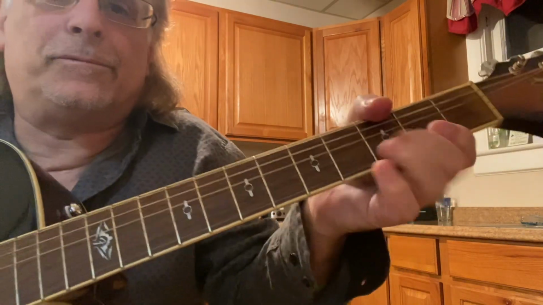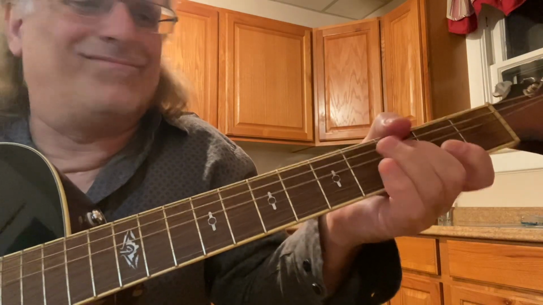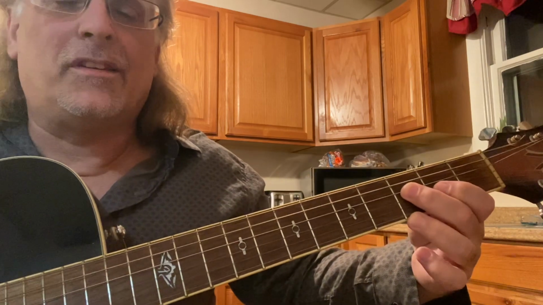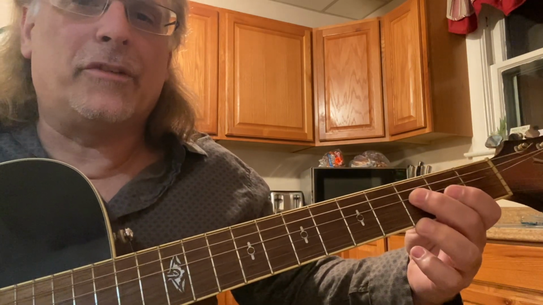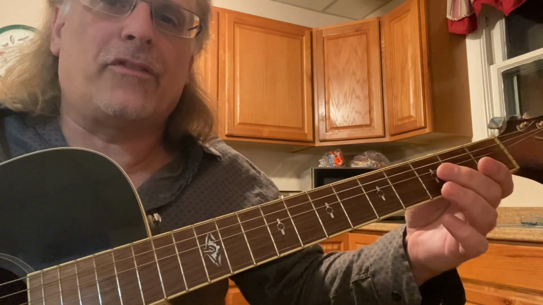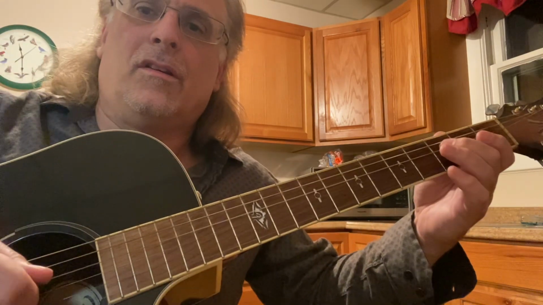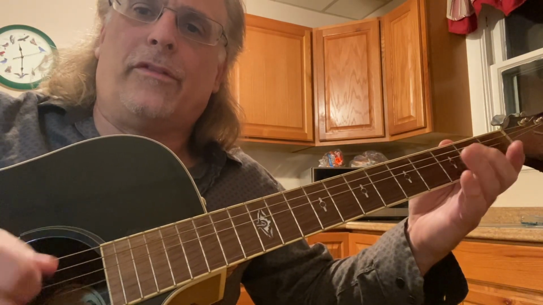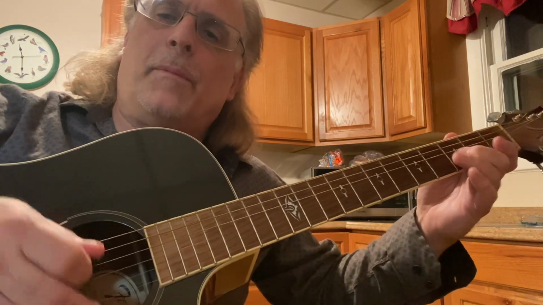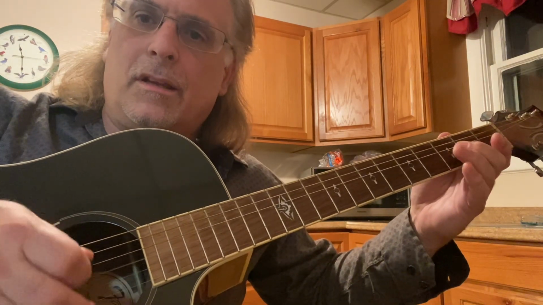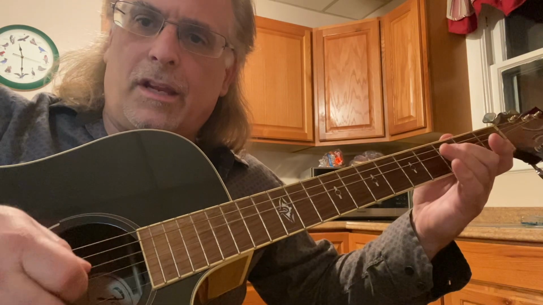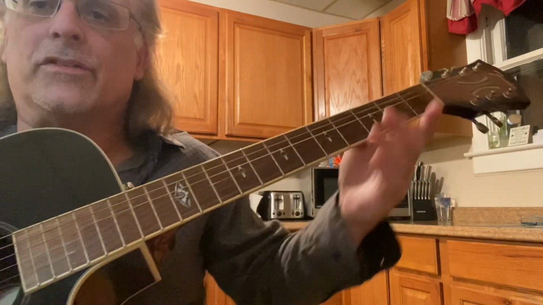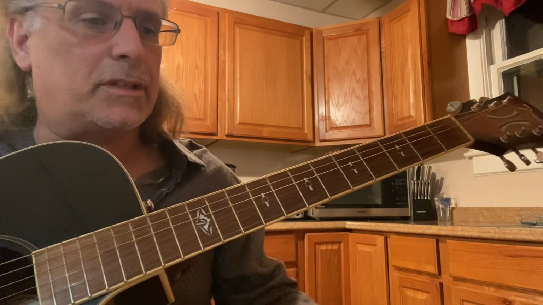Play fast. Just going back and forth between the open 4th string, 3rd fret, open 3rd string, 3rd fret. Going back and forth. Notice my picking hand is alternating, not only for sound, but for efficiency, for speed as well.